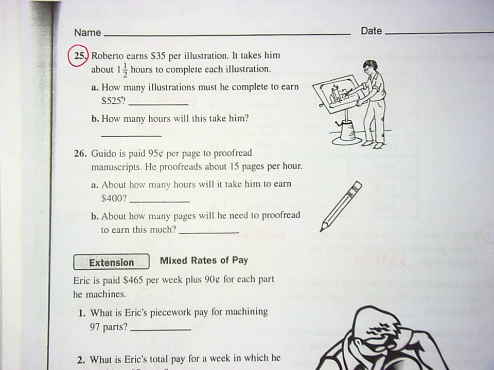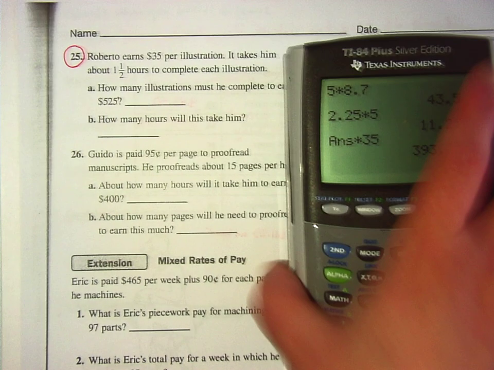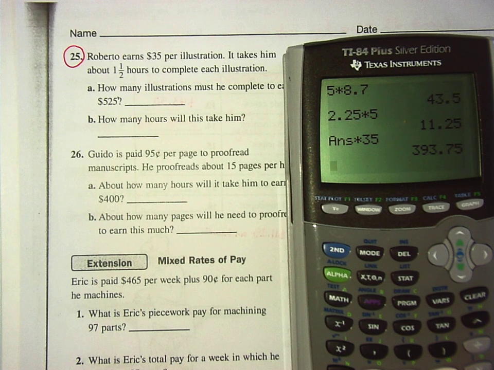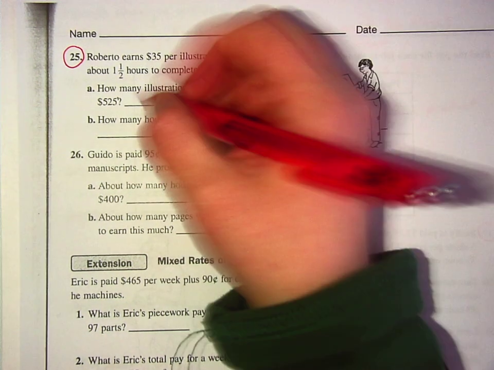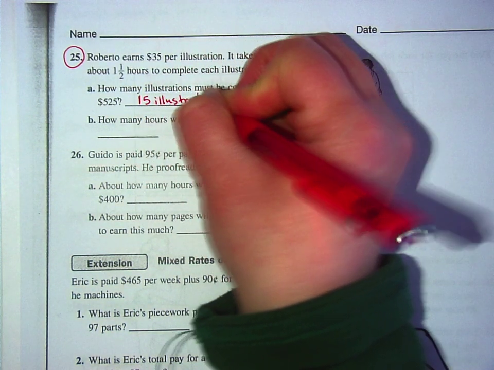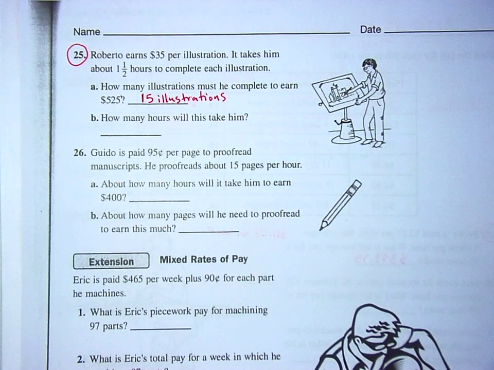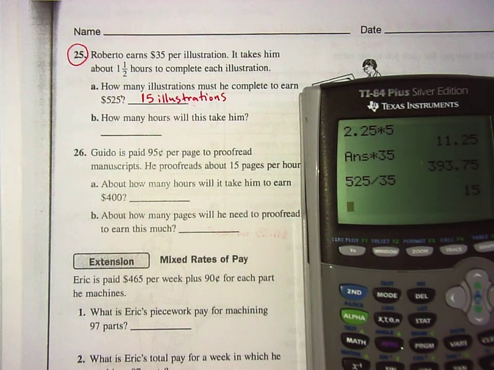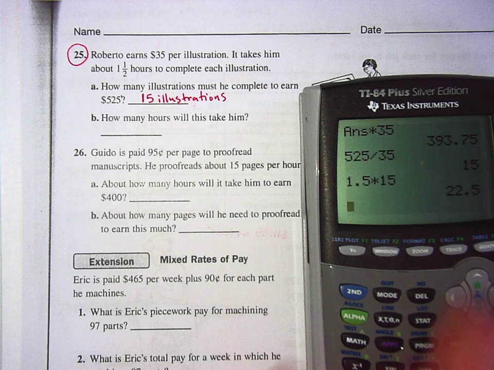Okay, how do I figure that out first? Divide what? Per illustration, yep. So $525, everybody, divided by 35. You should be doing that on your calculator. You should have gotten that he needs to make 15 illustrations. And then how much time will that take him? How do I put 1.5 in my calculator? 1.5 times 15, 22.5 hours.